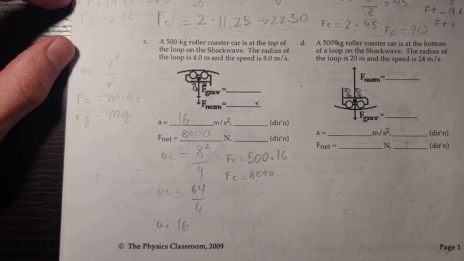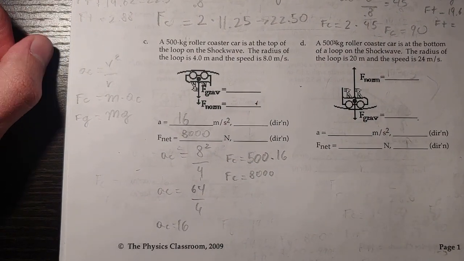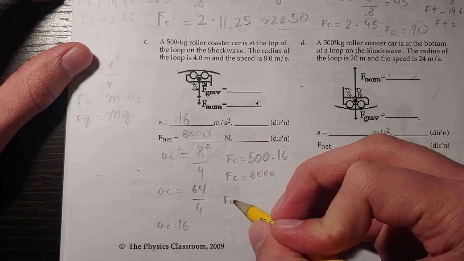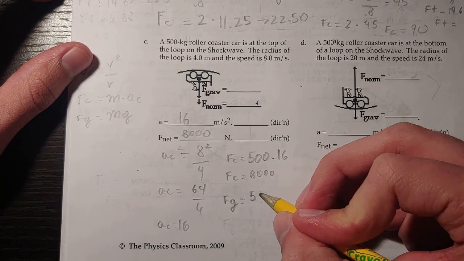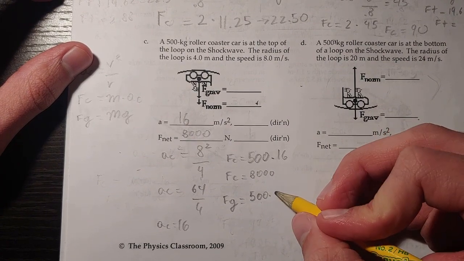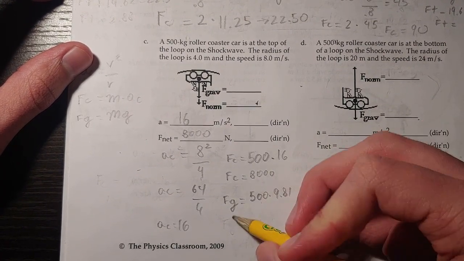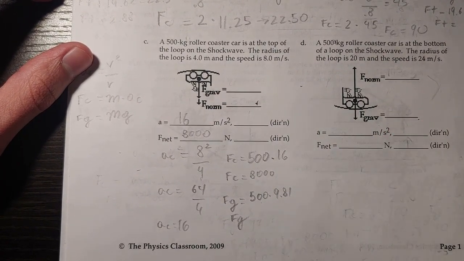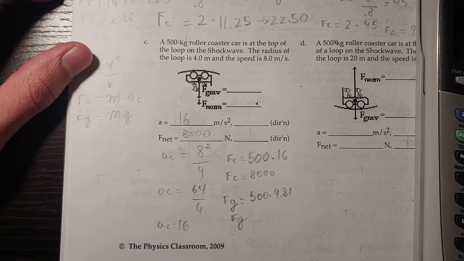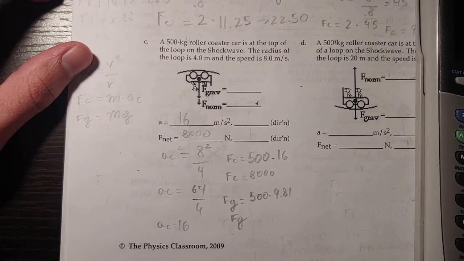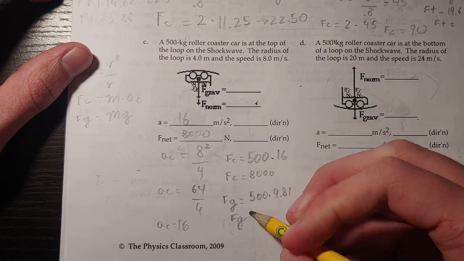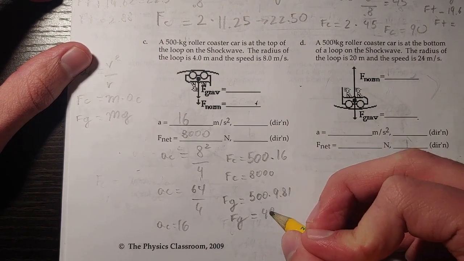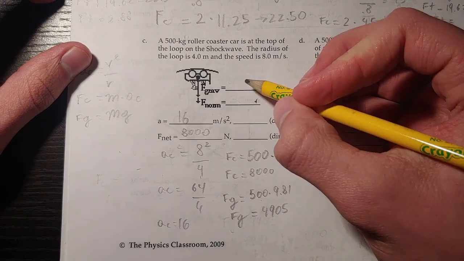Okay? Now let's find the force of gravity. The force of gravity is 500, the mass, times gravity, 9.81. That is 500 times 9.81, and that is 4,905.